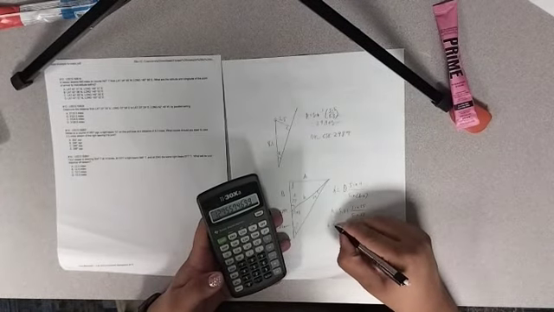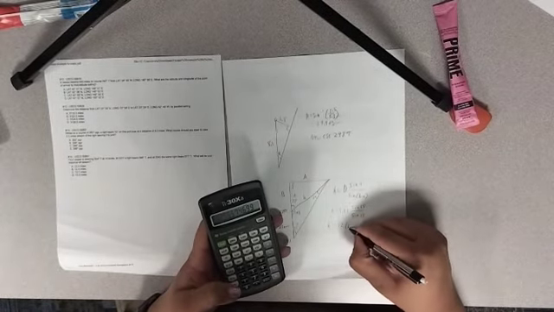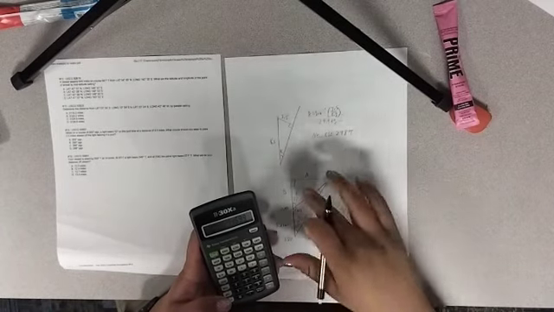The distance h is 12.6 nautical miles, and that's the hypotenuse of this right triangle.